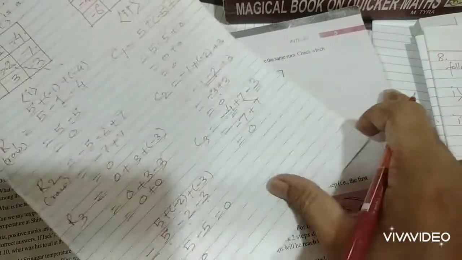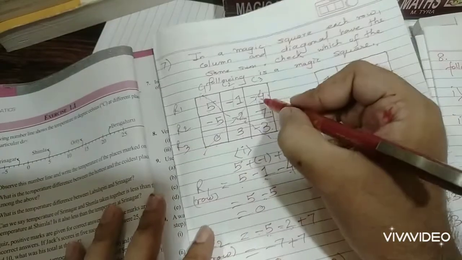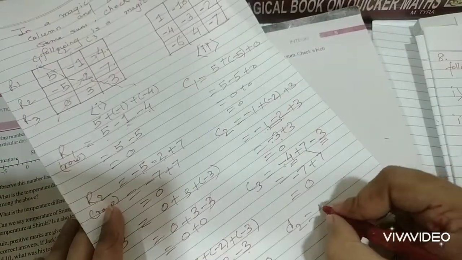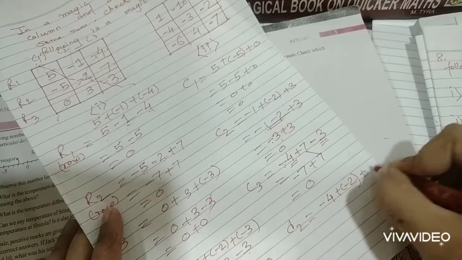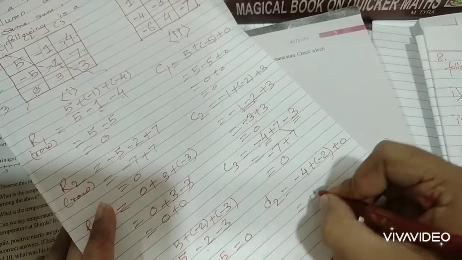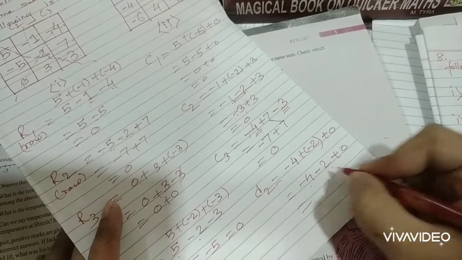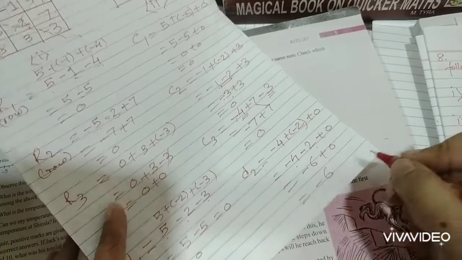Now let us check D2, the second diagonal, that is minus 4, minus 2, 0. Let us add these numbers: minus 4 plus minus 2 plus 0. What do we get? Minus 4 minus 2 is minus 6, plus 0. So this is minus 6.